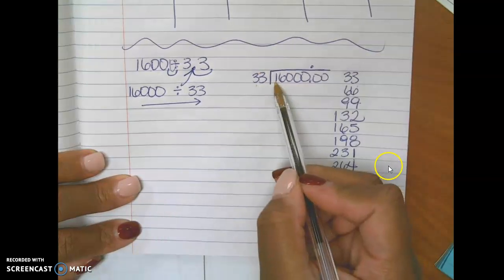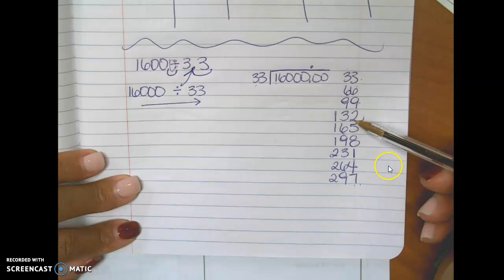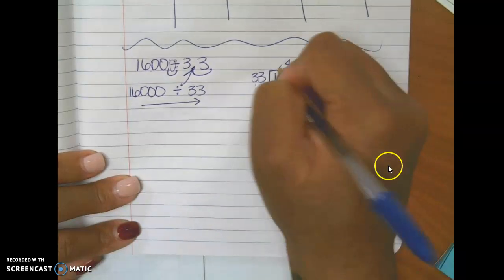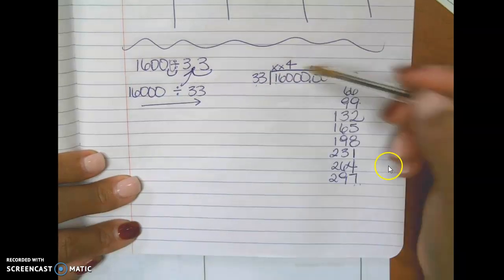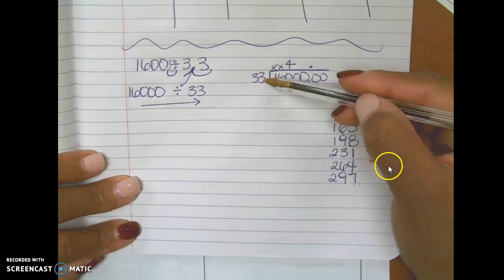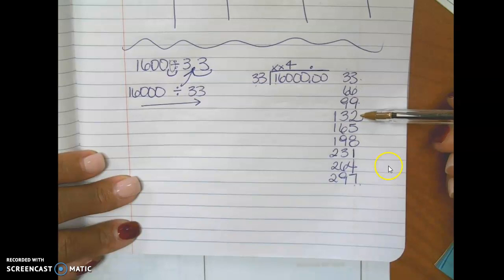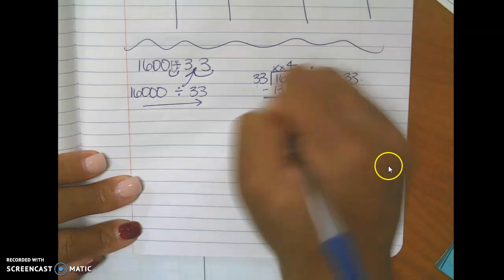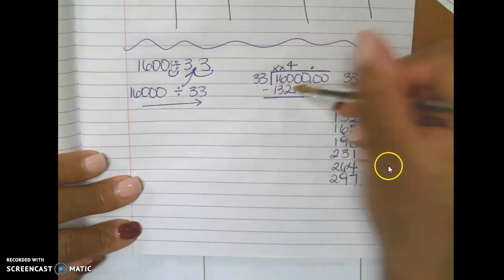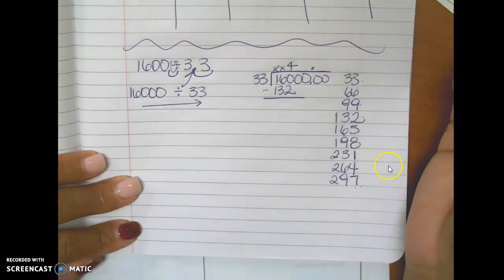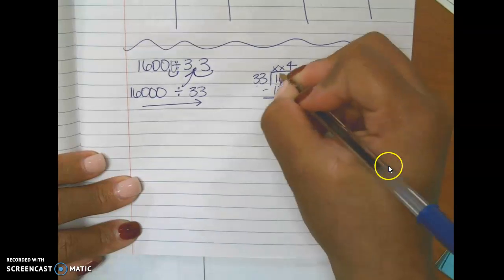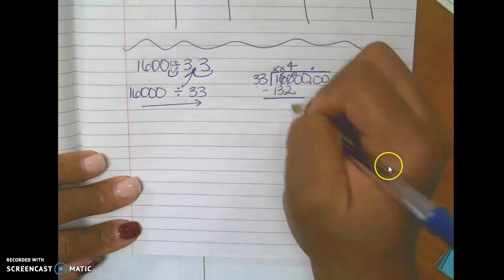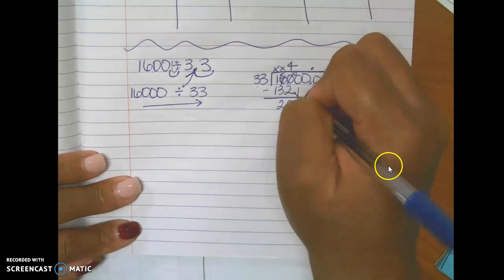33 into 160. How many times before passing it? 4. So put 4 on top of the 0 in 160. Now multiply. 4 times 33 is 132. Subtract 160 minus 132, that's 28. Bring down your 0.